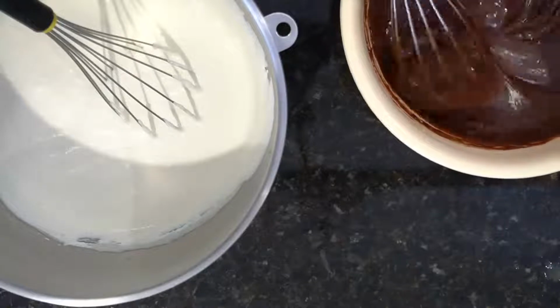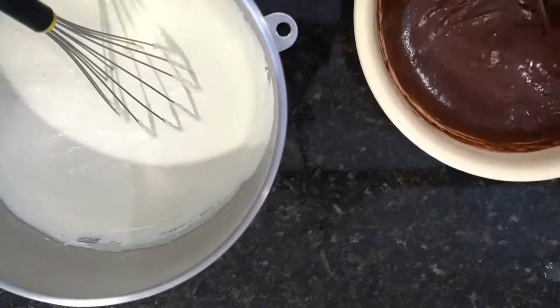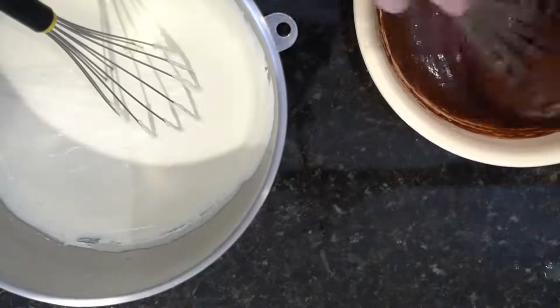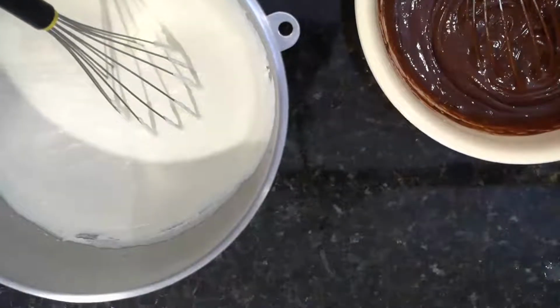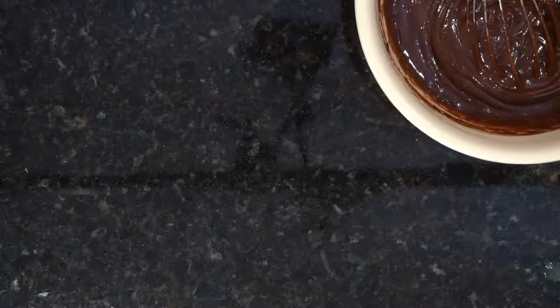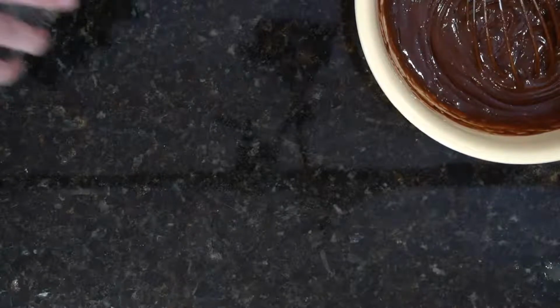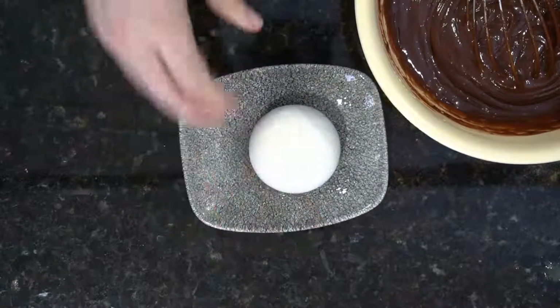Right, that's at 40 degrees, so I'm not going to put my cream through yet. You're going to show us the dessert. Yeah, what I'm going to do is, here's one I made earlier. Well, me and the team.